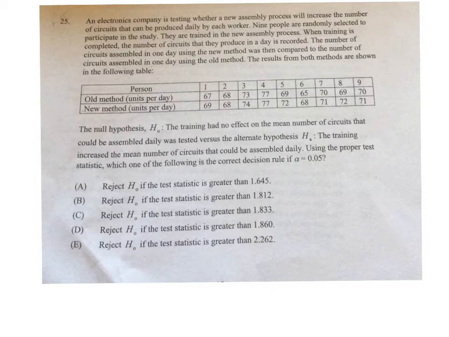Okay, so let's just think about this. This is a matched pairs design. They teach these people a new method of assembling these products, and they just see, do they do better? Now, the assumption is that there's no change in the new method and the old method. So you would put this into L1 and this one into L2, maybe subtract them, and you put the result into L3.